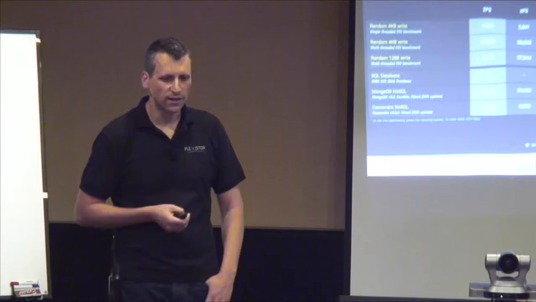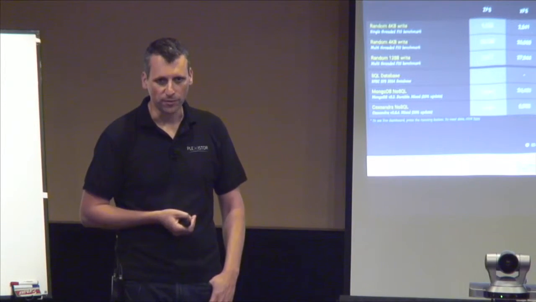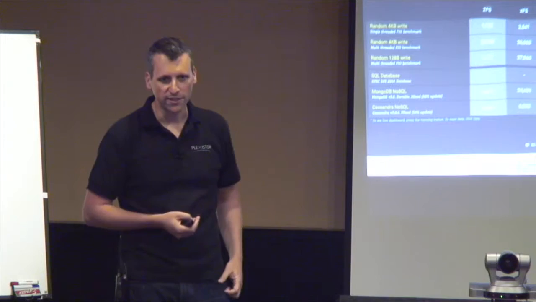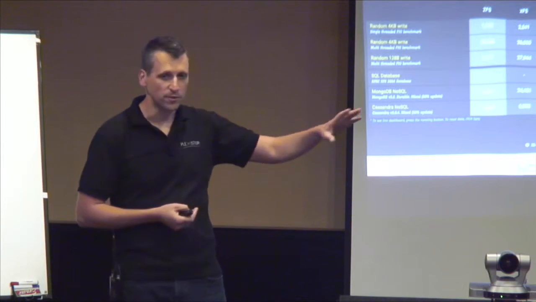I saw HDFS in one of the first slides. This is not a distributed file system. HDFS actually looks like an application from my point of view. It's something that uses POSIX, and I'm talking about the layer below POSIX.